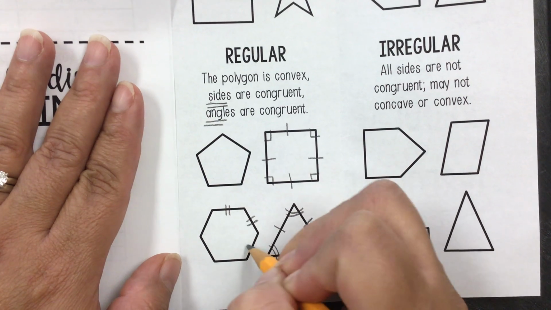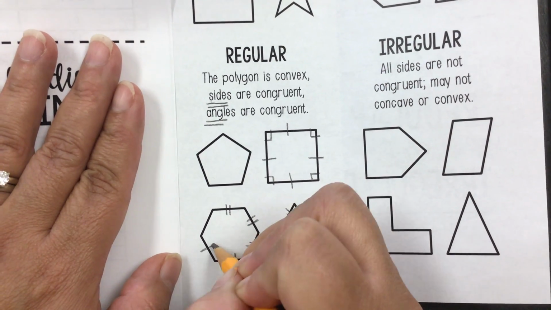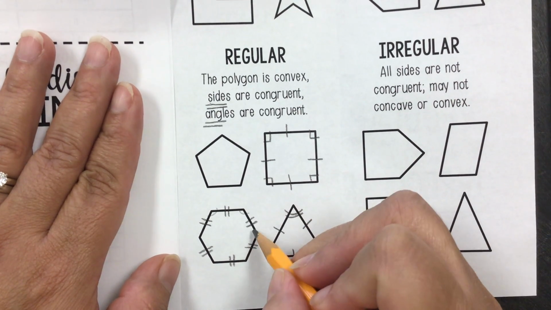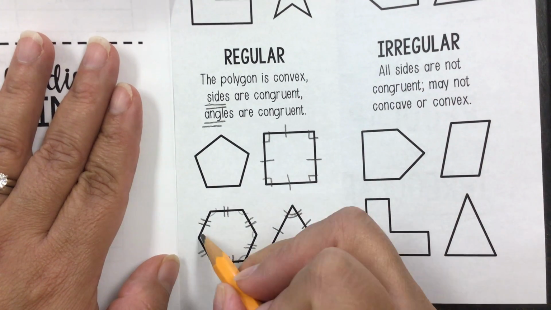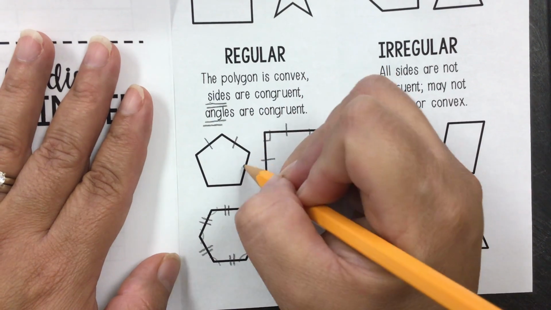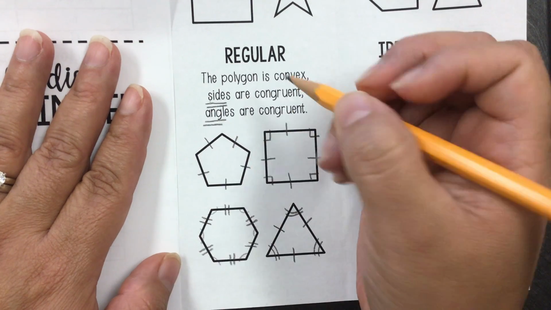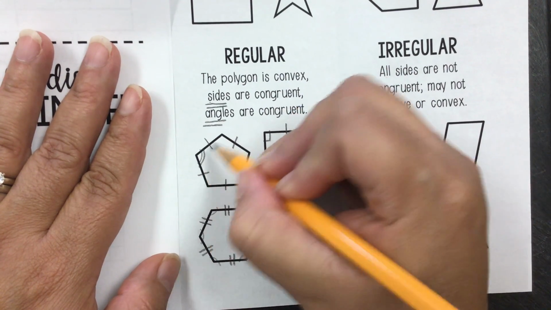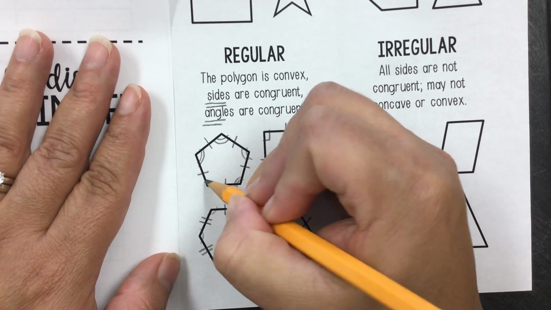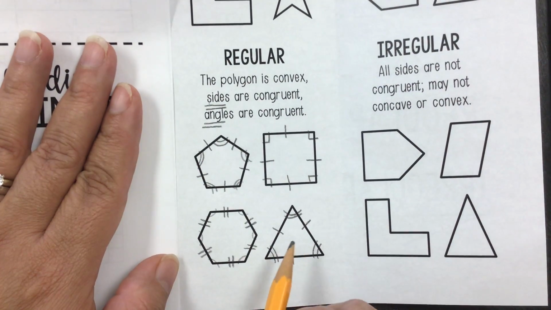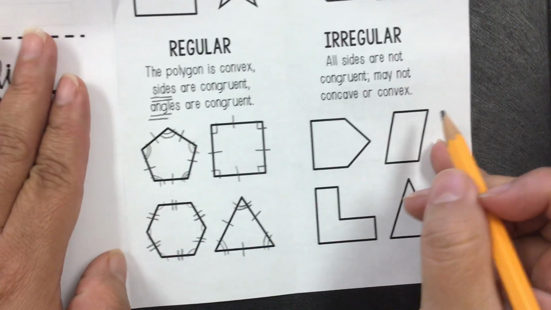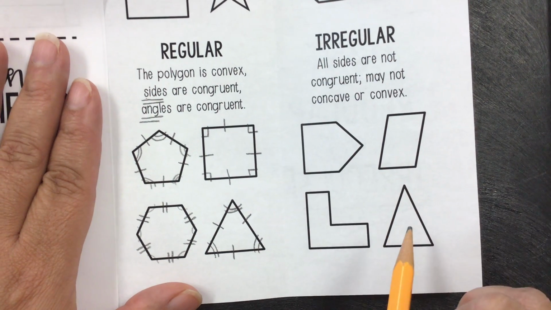All the sides, making it equilateral, and all the angles, making it equiangular, that make it regular. Without that notation again, we don't have enough information and cannot call it regular. Irregular is anything else.